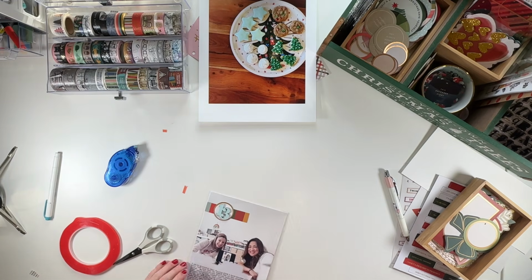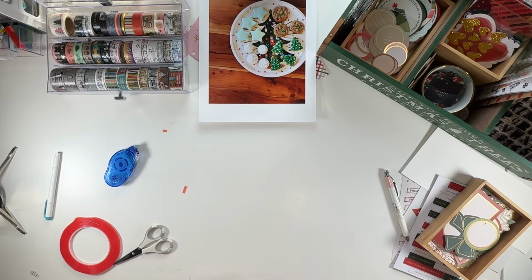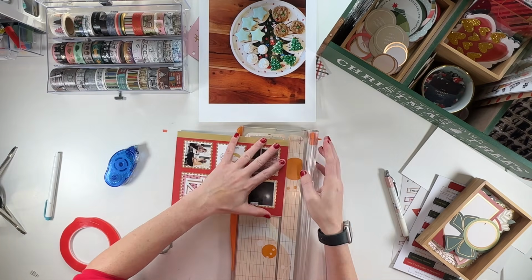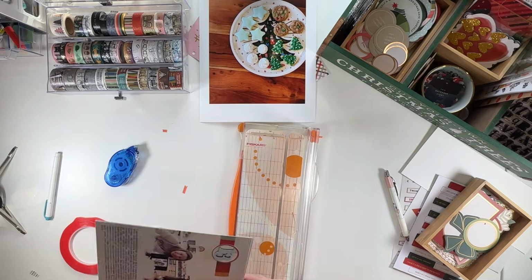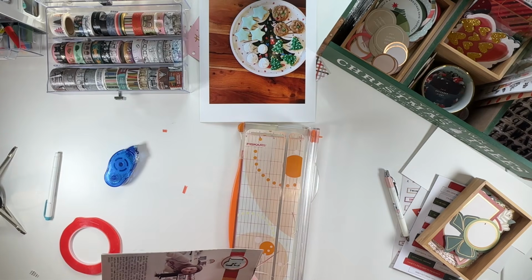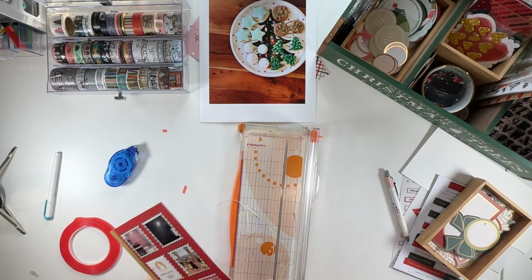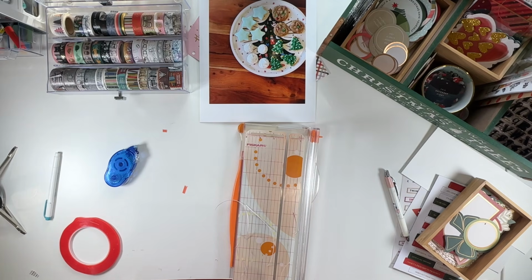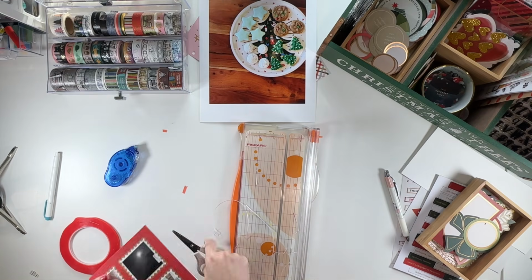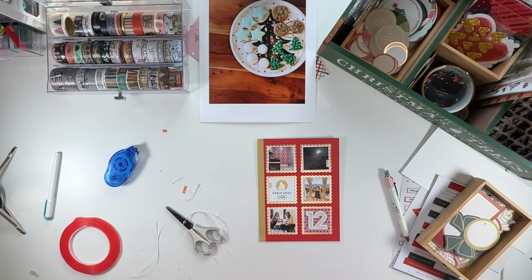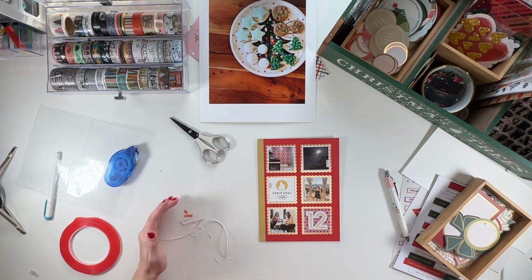To punch my holes, I use a single hole punch. I believe it's called a crocodile, maybe. It's from We Are Memory Keepers, and I've had it for a very long time. But basically how I make sure that they're lined up is I use a page protector from the 6x8 album, and I clip it to my page using just a binder clip. And that way I will make sure that nothing's slipping around and I can punch my holes.